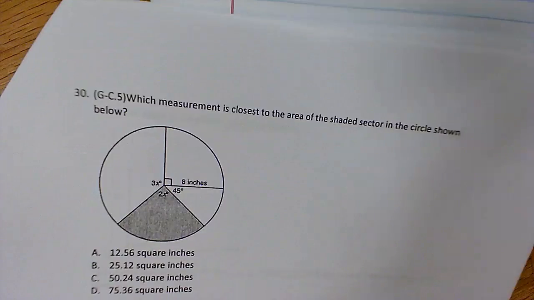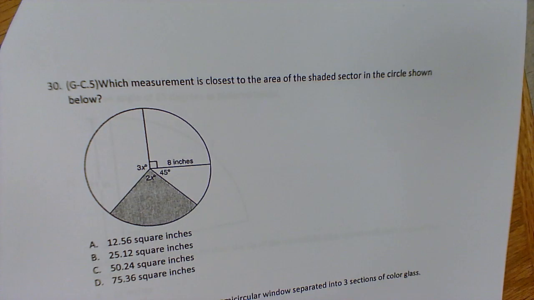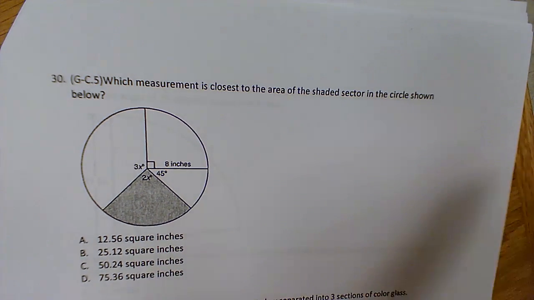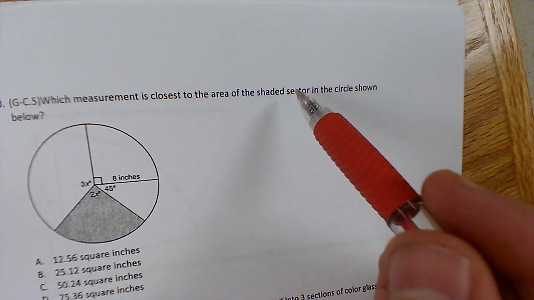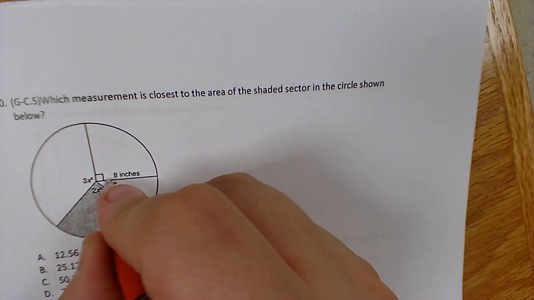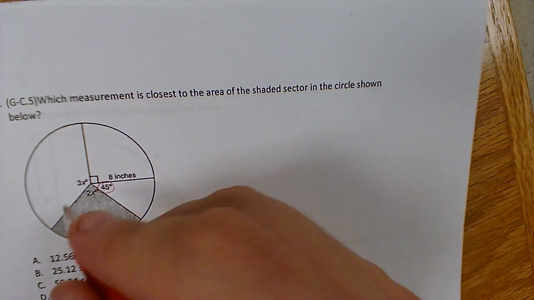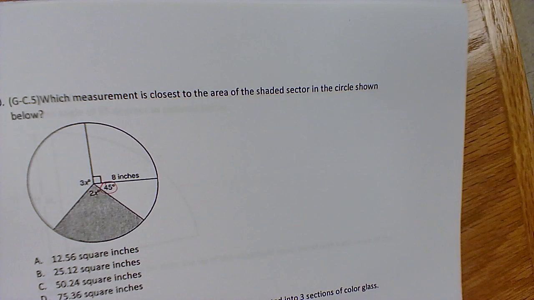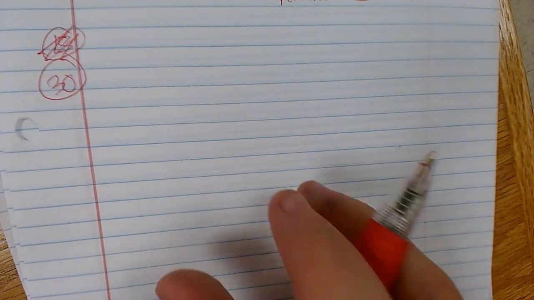So now we're going to get to the last part, which is going to move back to another formula. Now, for the previous problems, now this is weirder than anything we've done in class, but it says which measure is closest to the area of the shaded sector in the circle shown below. Now you notice these are all in degrees. So the formula for area of a sector, I guess I need to actually put a little bit of work here. So we're on question 30. They can't just ask you a straightforward question.